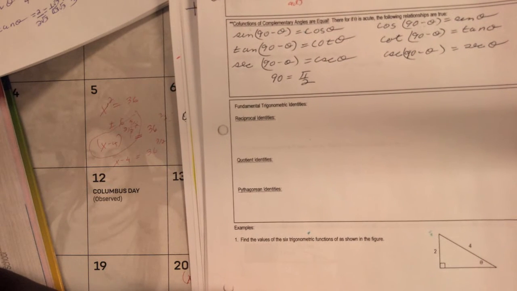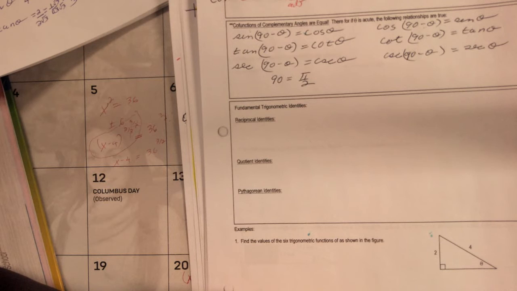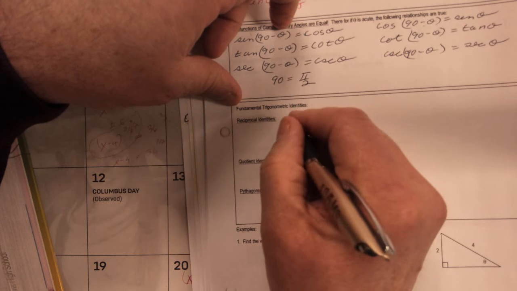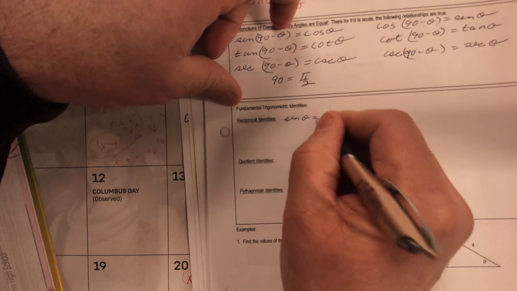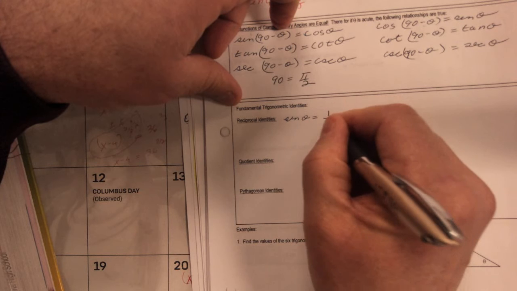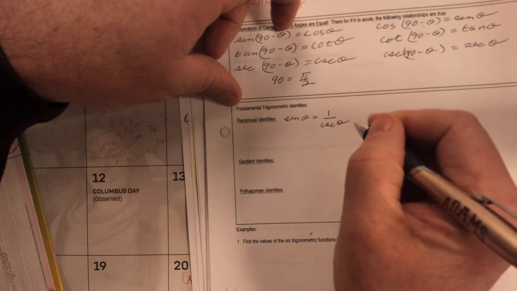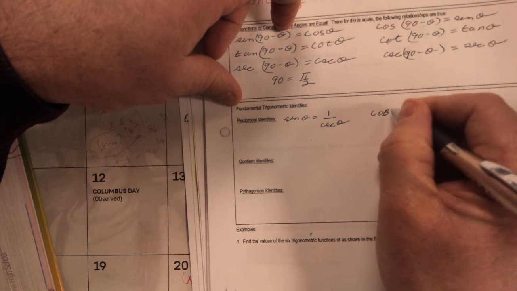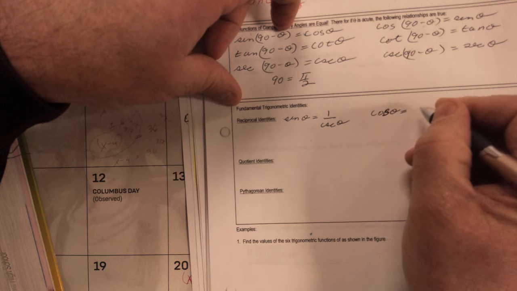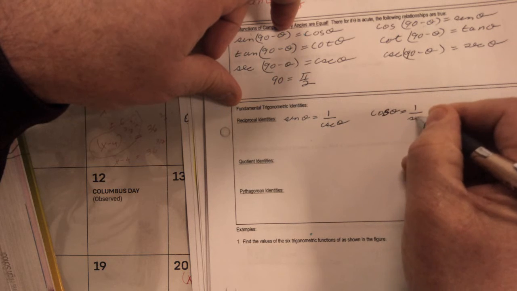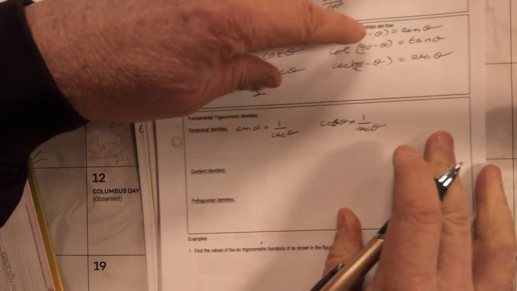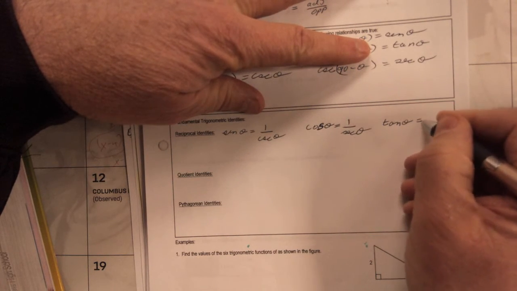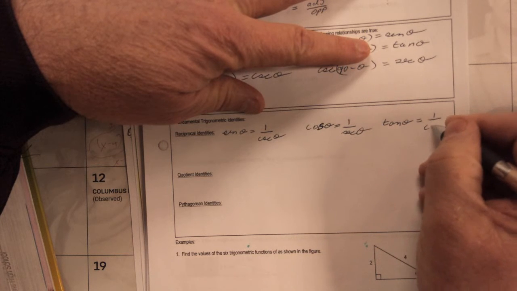We're going to talk about reciprocal identities. You'll have to know these. The sine of theta, the reciprocal is the cosecant, so it's 1 over cosecant of theta. The cosine of theta, the reciprocal is the secant, so you can write it as 1 over secant of theta. The tangent of theta, the reciprocal is cotangent, so you can write it as 1 over cotangent of theta.